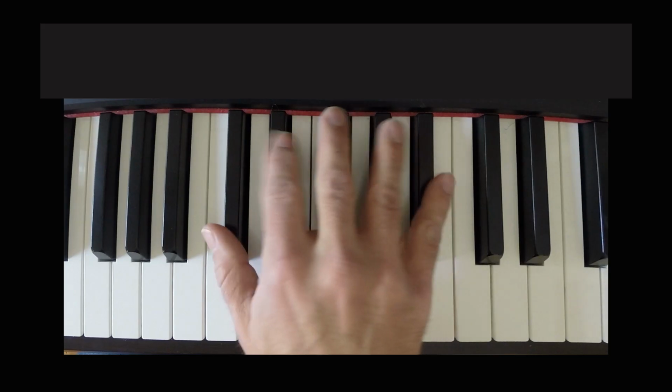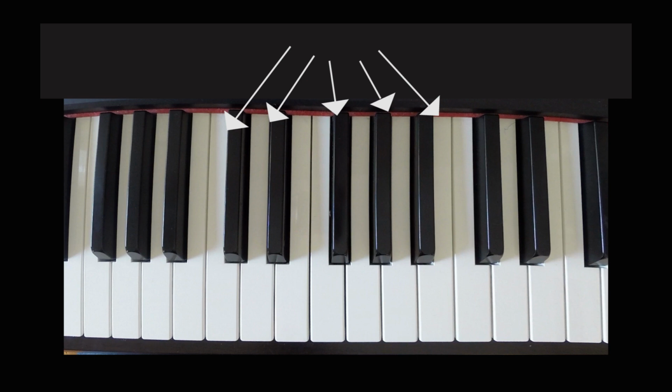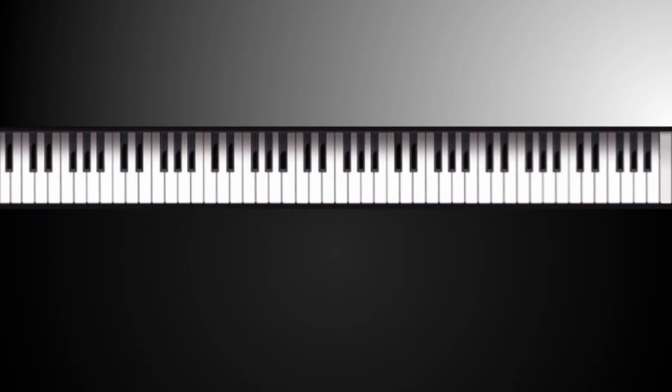Now, you may notice these black keys up here, in between some of the white keys. You can see that there's a specific pattern to them. We have 2 black keys kind of close together, and then we have a space, and then we have 3 black keys kind of close together, and then a space, and then 2 black keys, a space, 3 black keys, and the pattern continues.